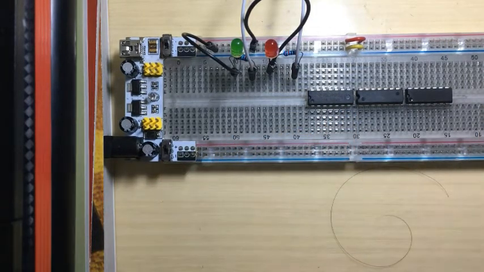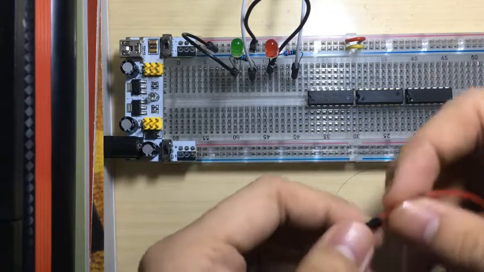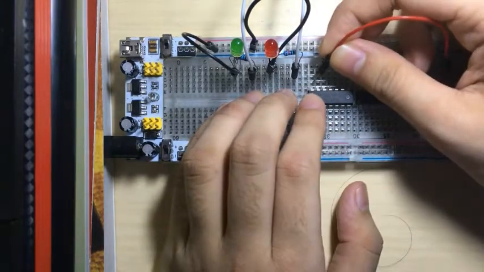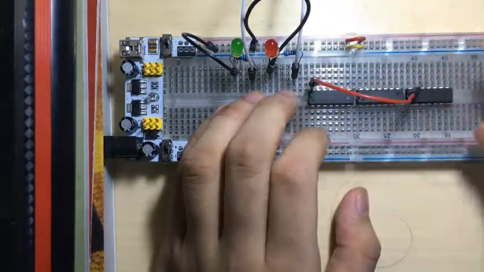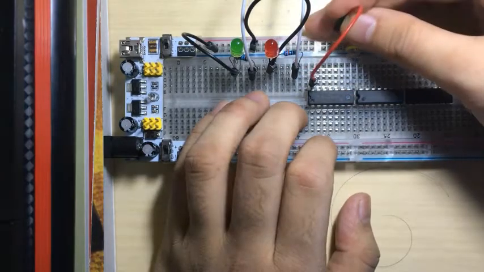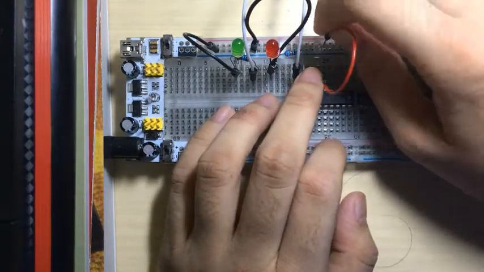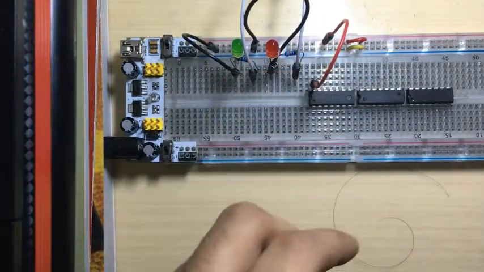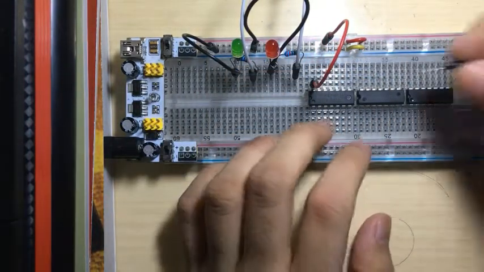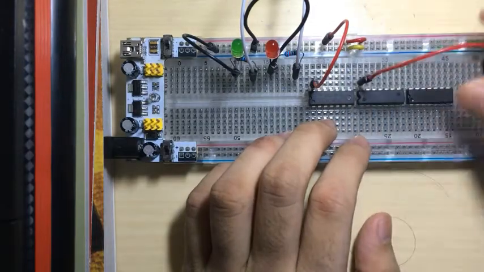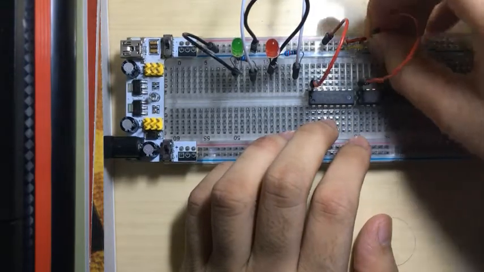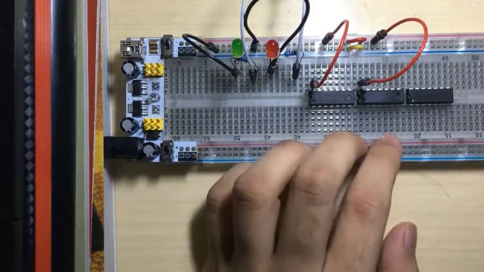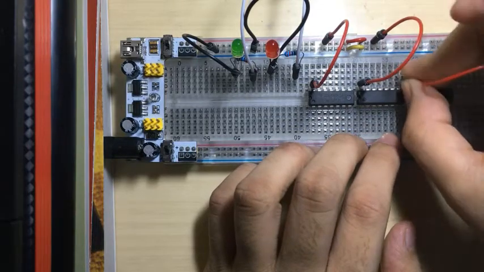So as like the other 2 circuits, we should power it on first. The LEDs are already connected to the ground, so we should power our ICs first. Pin 14 on the VCC and pin 7 to the ground.